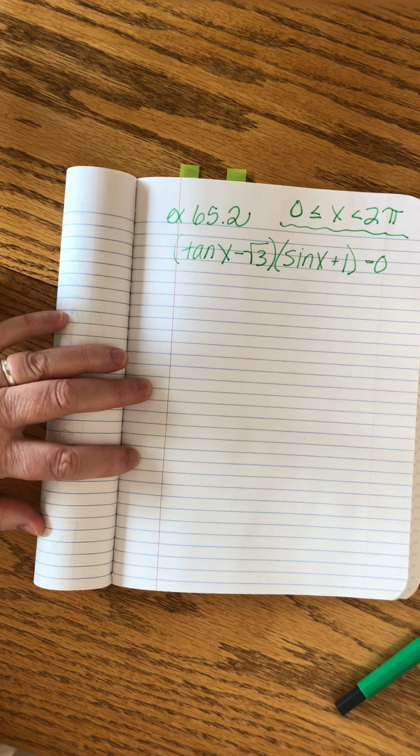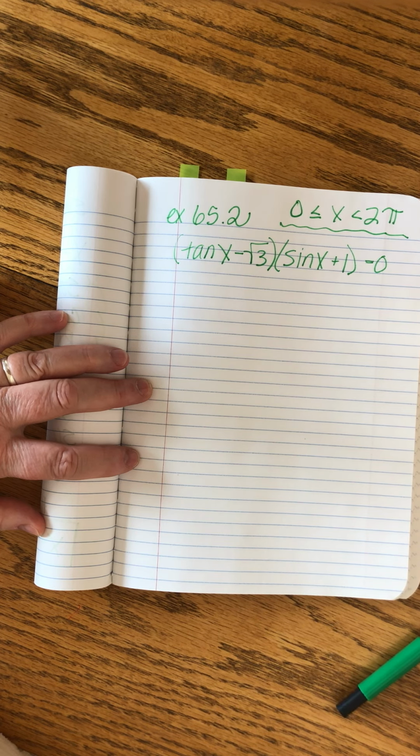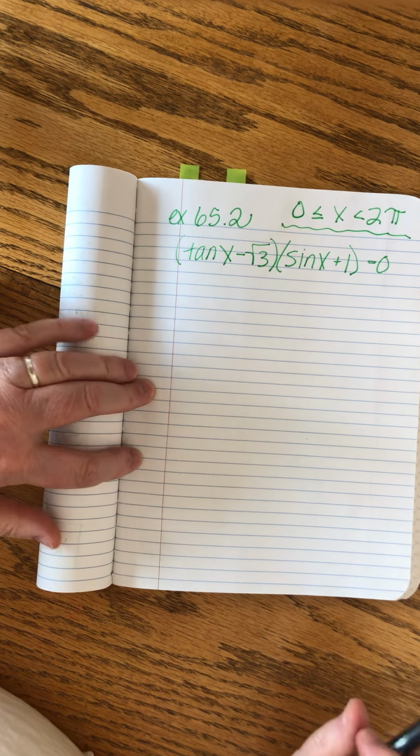radians. I am going to work it in degrees because I don't want to confuse anyone by jumping straight into radians. I want you to make that transition at your own pace. But if you're comfortable now working in radians, feel free to do so.